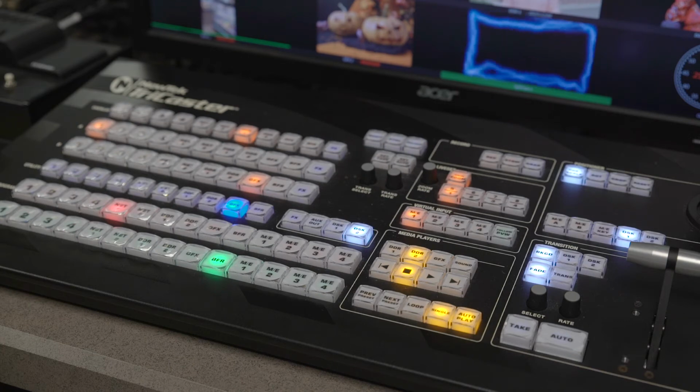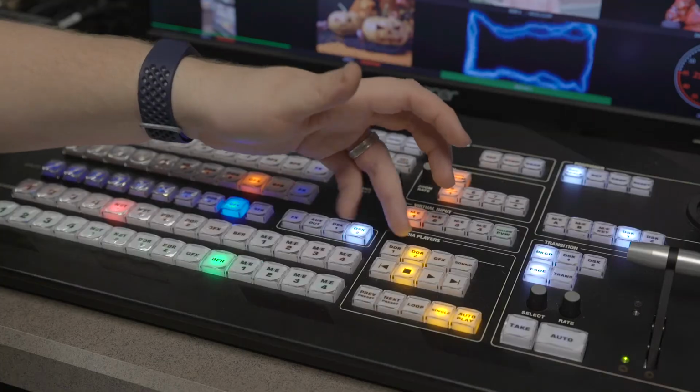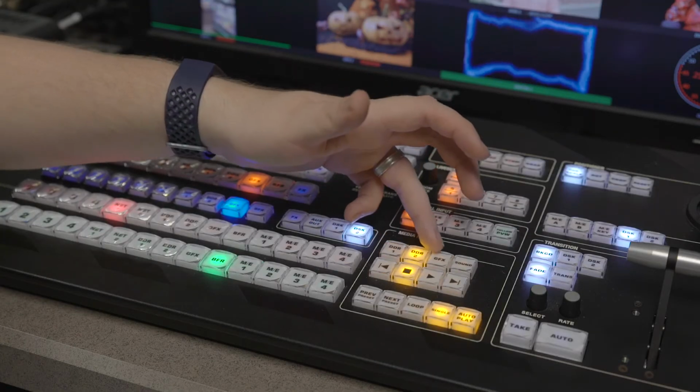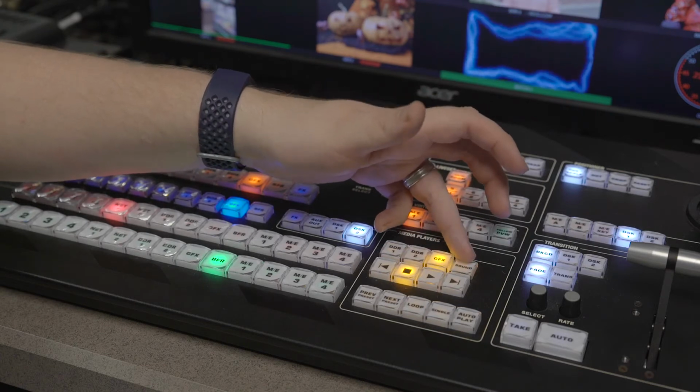We don't tend to use FX. We don't tend to use aux out. Next, we have the media players. The media players allow you to play different sorts of pieces out of the TriCaster, whether it be music or sound effects or video. And so here we have DDR1, DDR2, graphics, and sound.